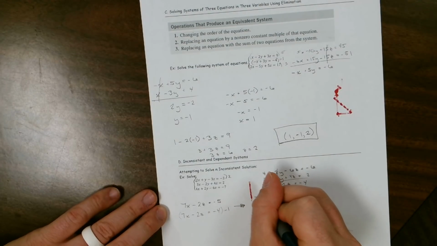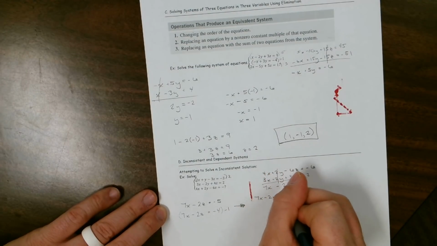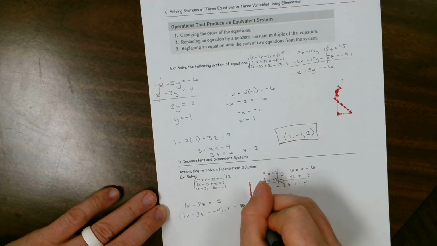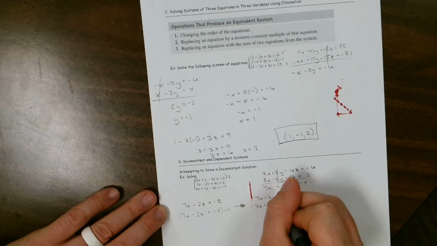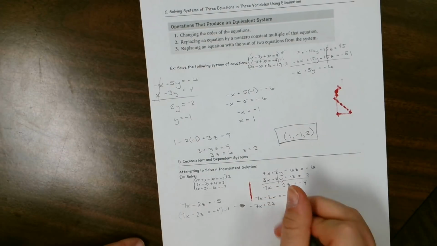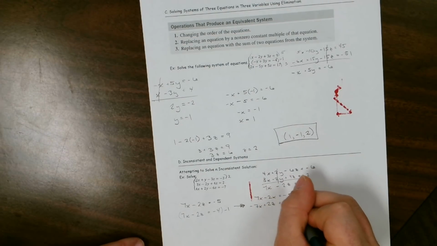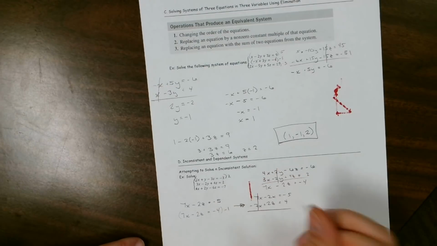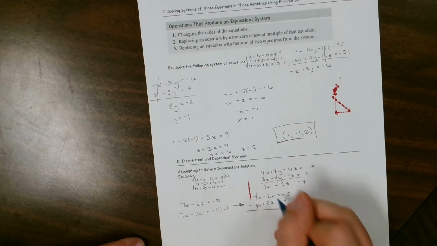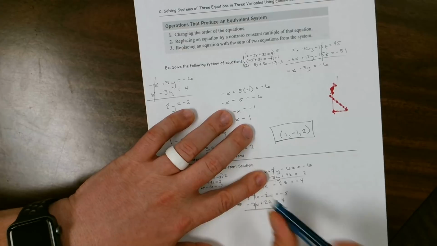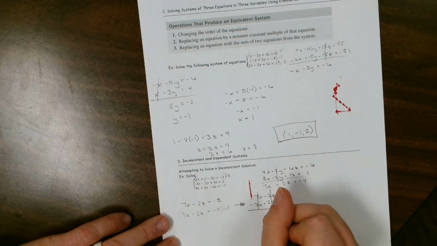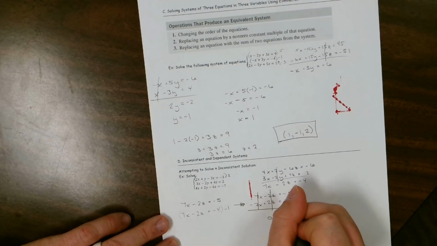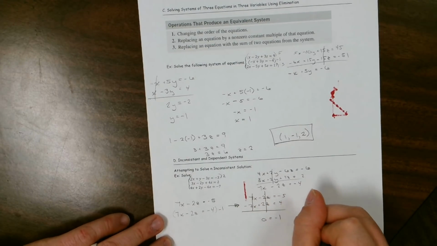So my top line will stay the same. The bottom line will become negative 7x plus 2z is equal to 4. When I go to add them together, my z's cancel out, and I end up with 0 equals negative 1.